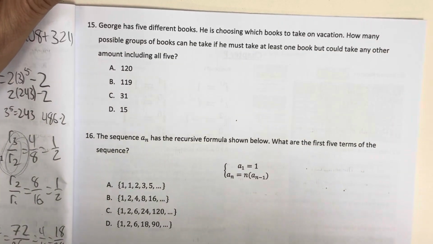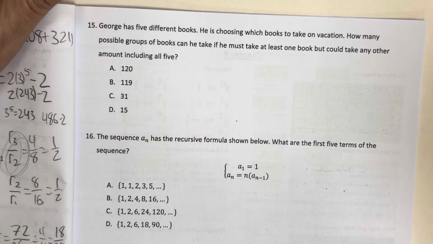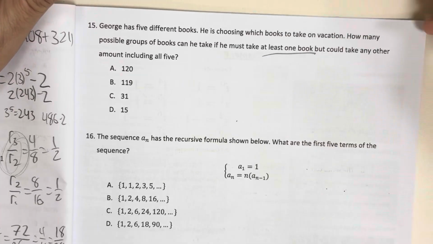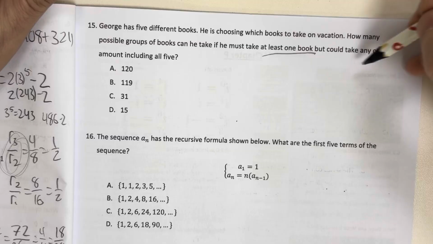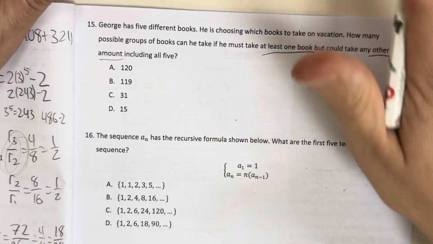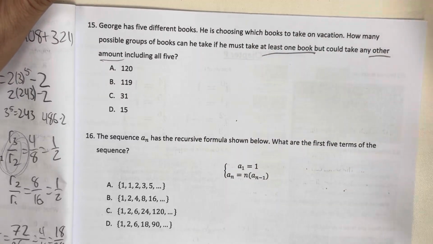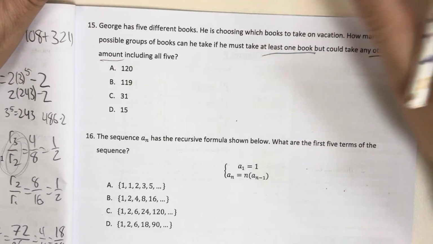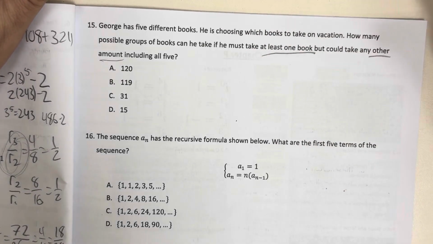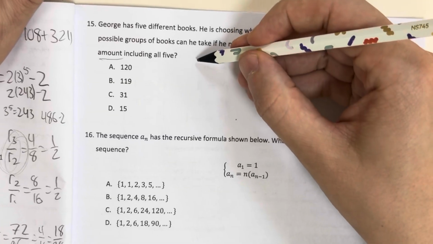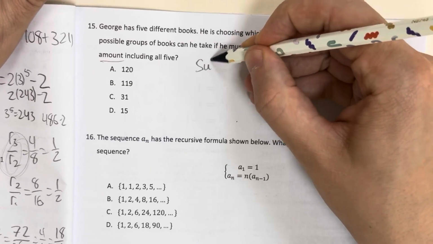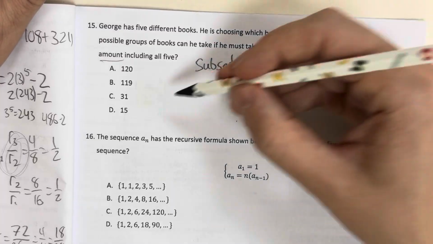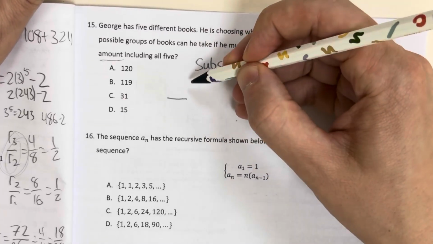And remember, we had many different types of problems. Here's the key to tell you which problem it is. He could take at least one book, but he could take any other amount. When you do not have a set amount, you can't use combinations, you can't use permutations. You have to do something different. And in our case, that's always going to be a subset selection problem.